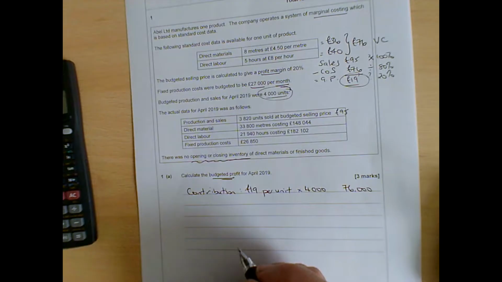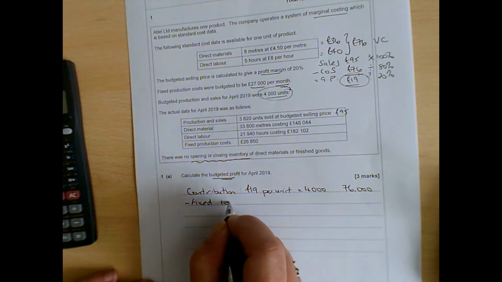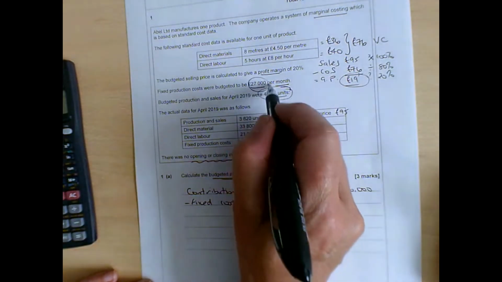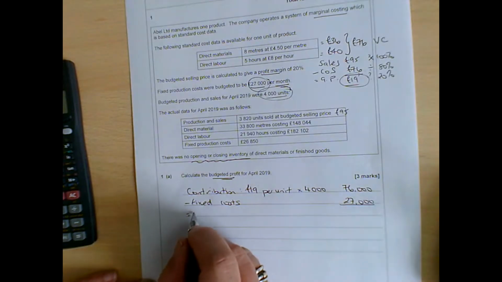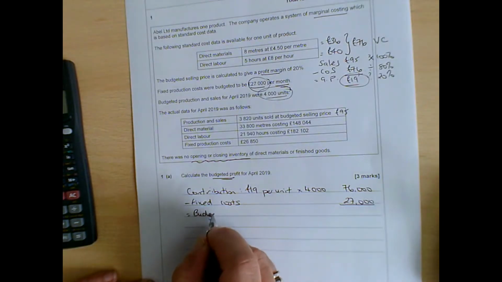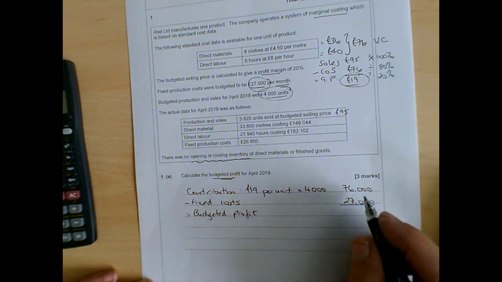Okay, if we take the fixed costs off of that, which were £27,000, we've got that up there, that gives us the budgeted profit, 76 minus 27, which is £49,000.